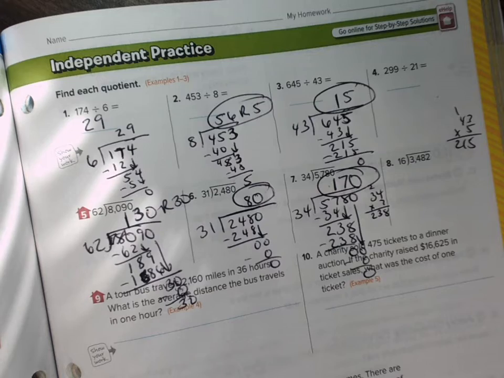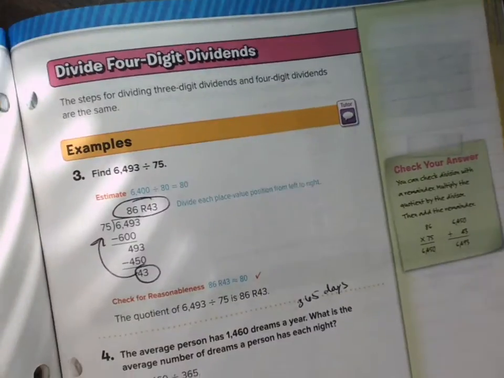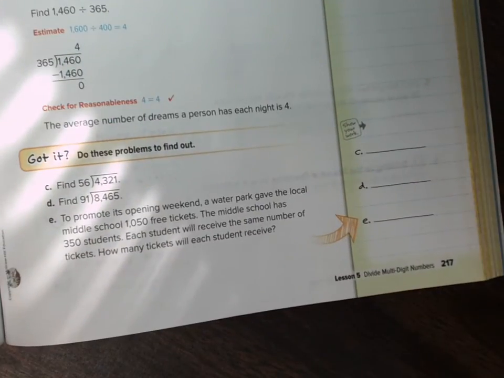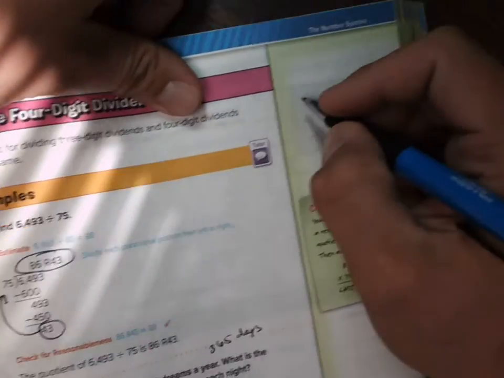Alright, so let's go back, and I want you guys to do C, D, and E on page 217. So pause the video again, go through C, D, and E, and we're going to go through them together. Alright, now that you're back, let's do letter C. I'm going to do it up here.